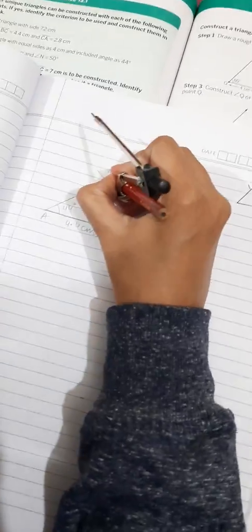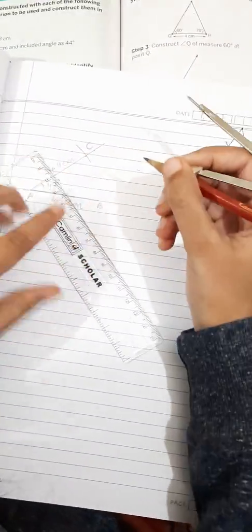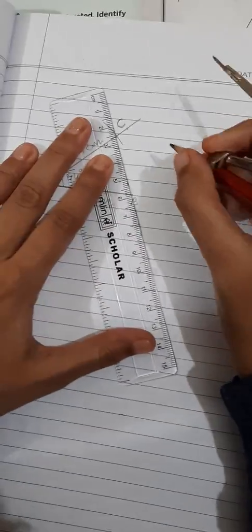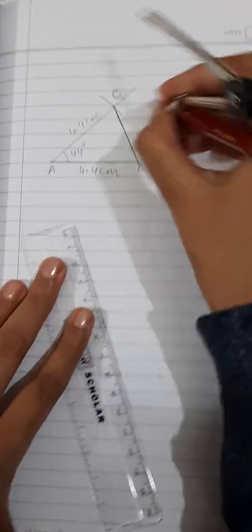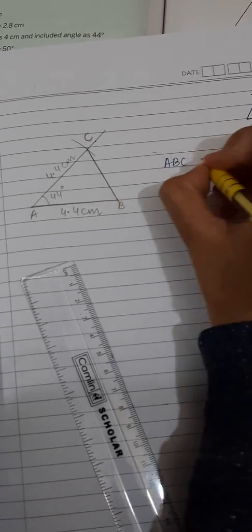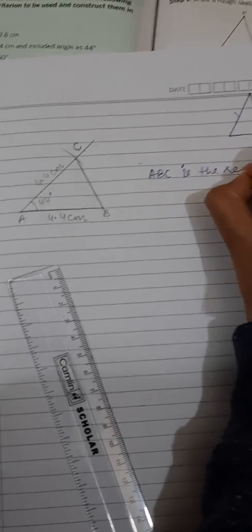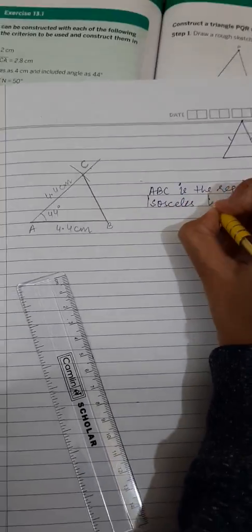Here I have cut A, B and C. This is C. This is 4.4 centimeters. Okay, and now join this intersection point with B. Now ABC is the required isosceles triangle. So I am going to write here ABC is the required isosceles triangle.